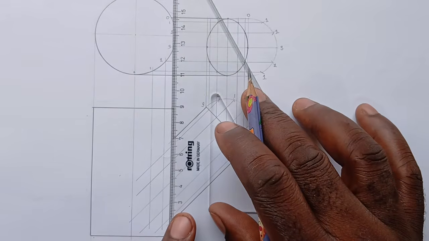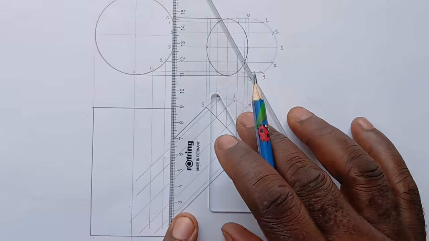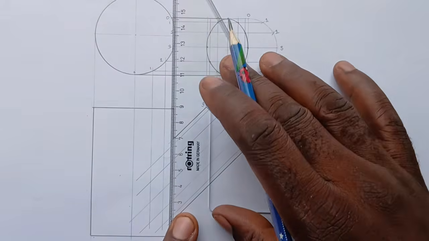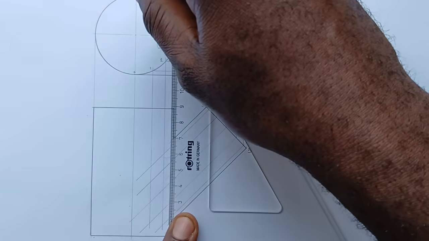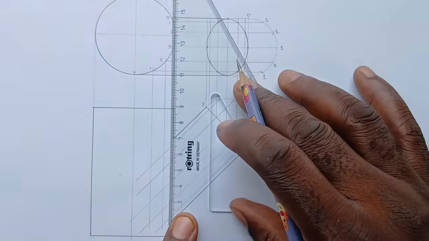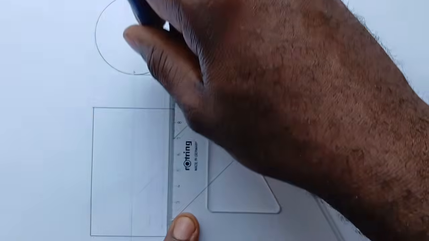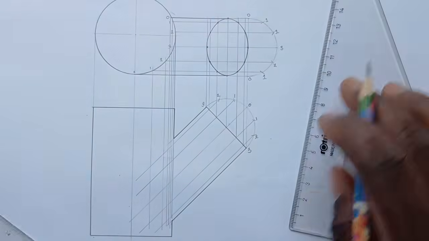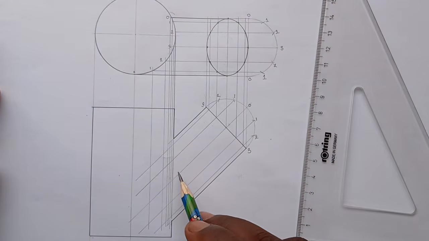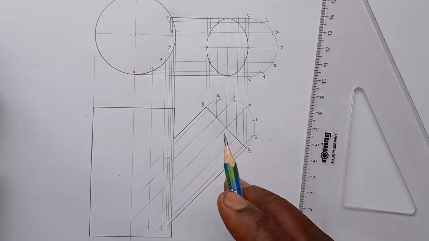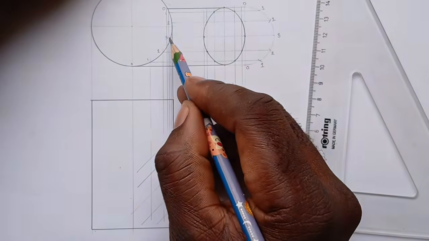Then for 1, this one here. And for 0, the last one. Okay. So you can see these lines are pretty close, so you have to be very, very vigilant and observant enough to see. Okay, so now let's draw the first half I told you.